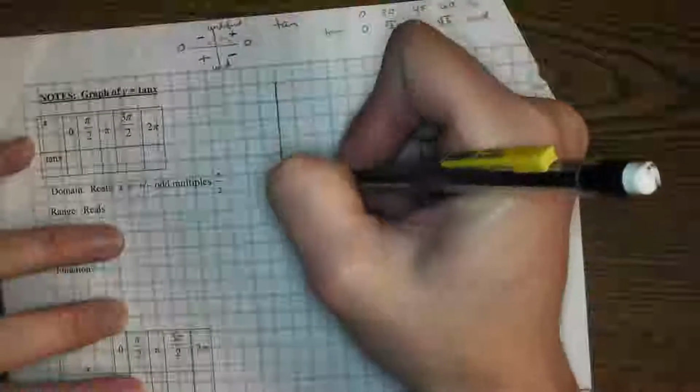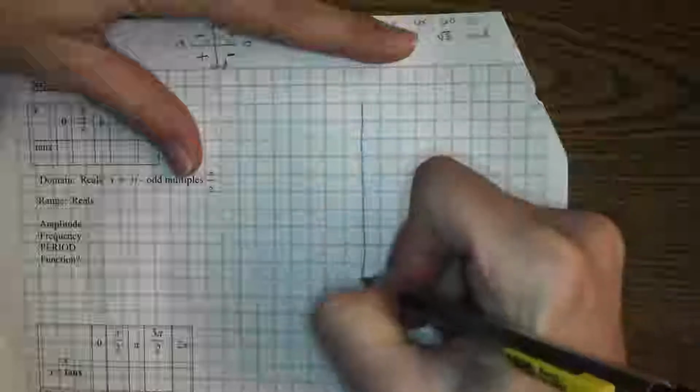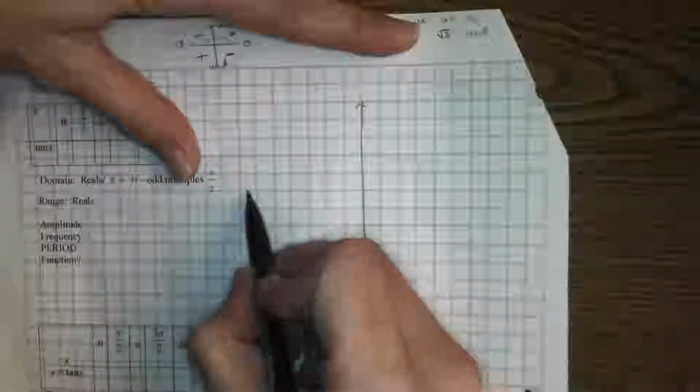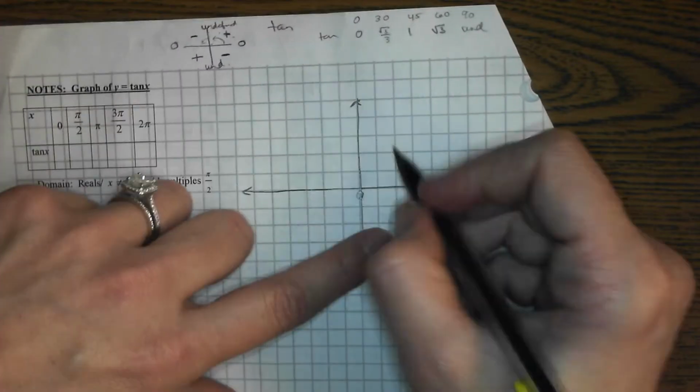So what's unique about this graph is that we have undefined values. And if you're looking at a graph, I'm going to center it actually. We'll start at 0.